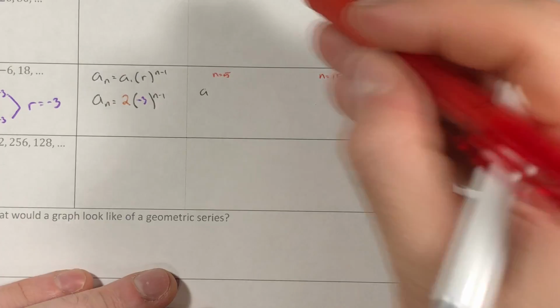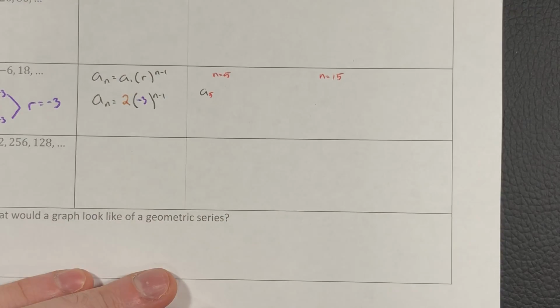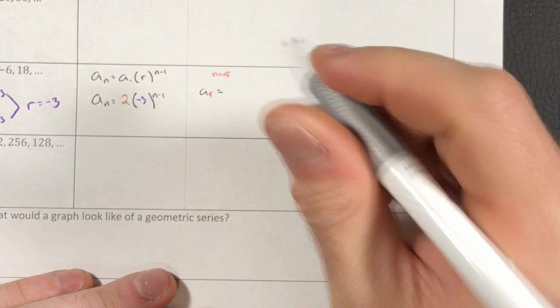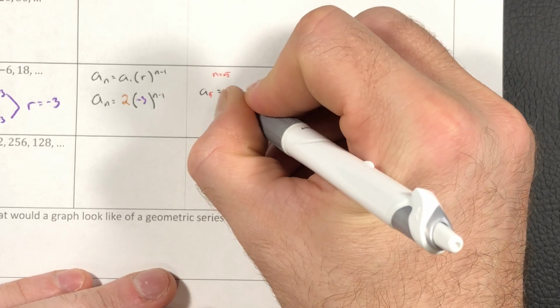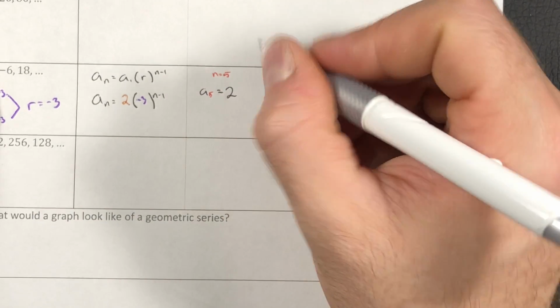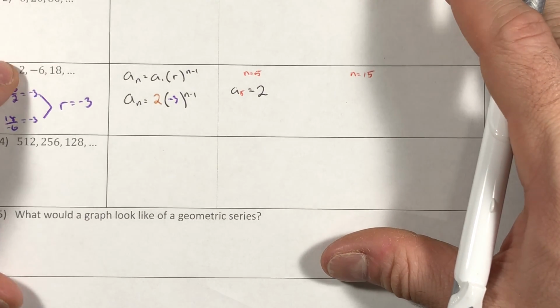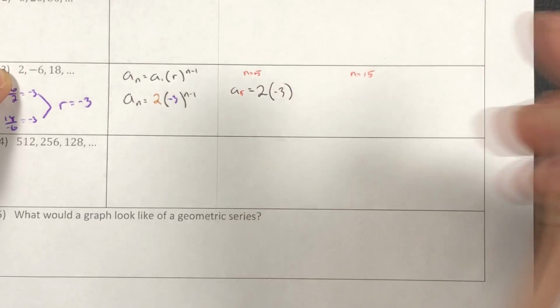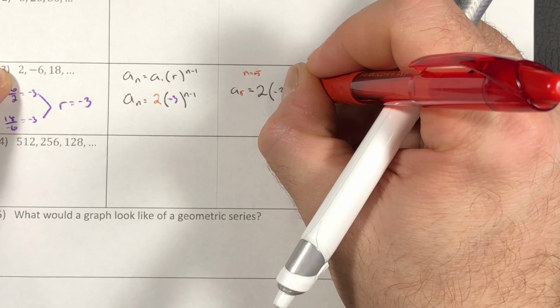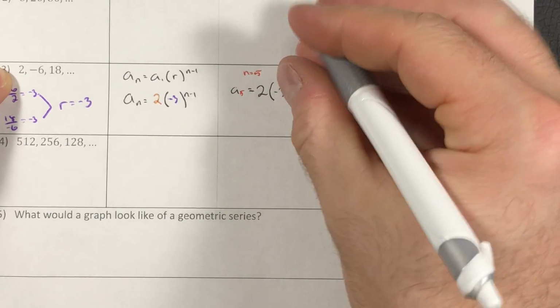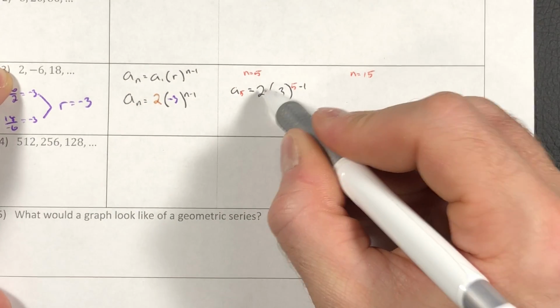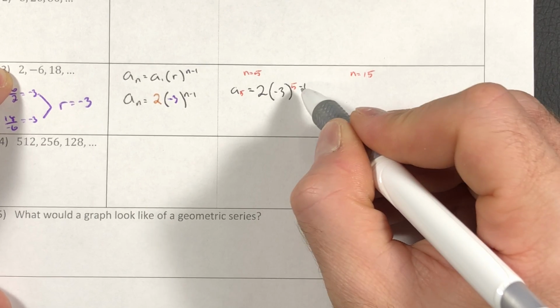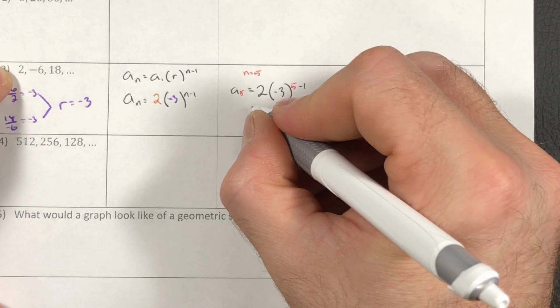So my 5th term is going to be equal to 2, because that is the first number in my series, right here, times our -3 to the 5 minus 1 times. So I'm taking 2 and multiplying by -3 4 additional times to get to the 5th spot.